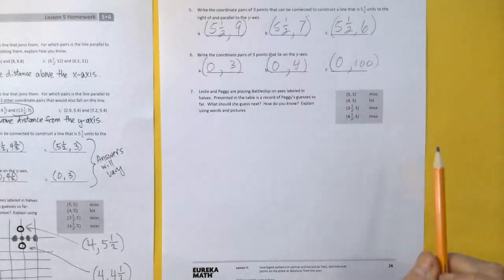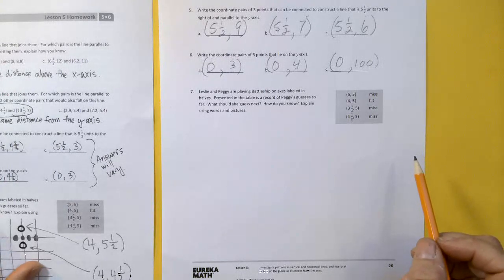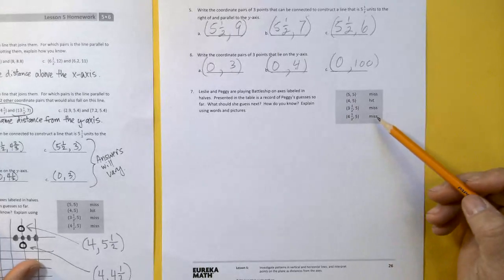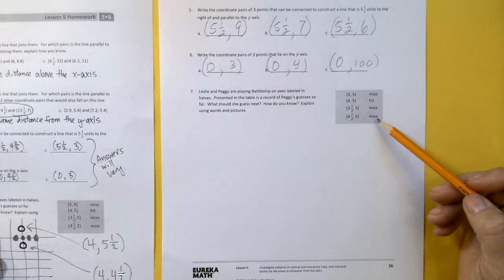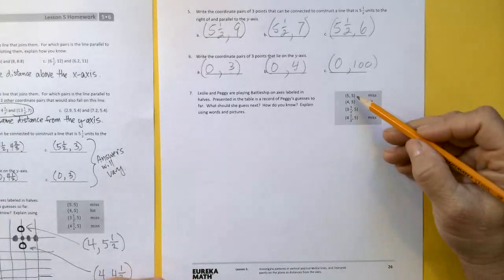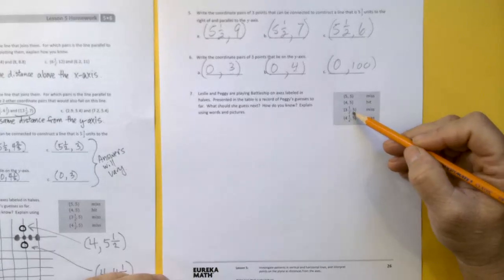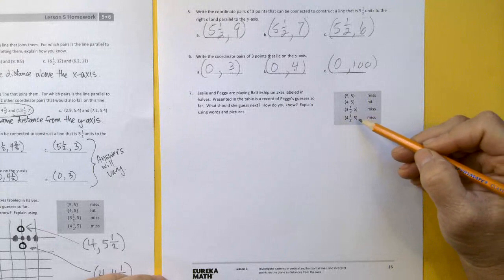All right, and the last one, Leslie and Peggy are playing Battleship on the axis labeled in halves. Presented in the table is a record of Peggy's guesses so far. What should she guess next? How do you know? Explain using words or pictures. So she did 5-5. She did 4-5. She did 3.5-5. She did 4.5-5.